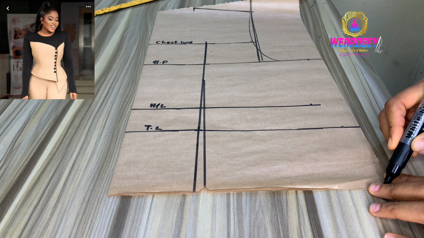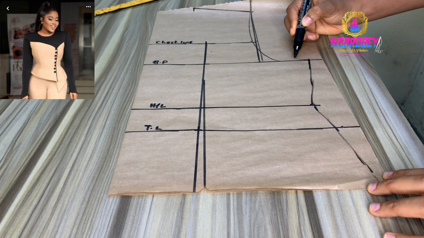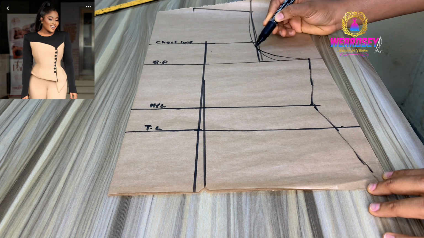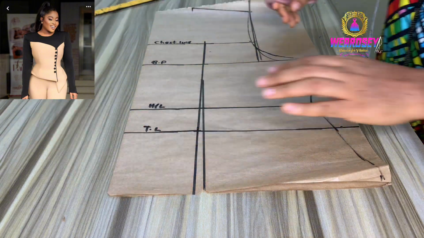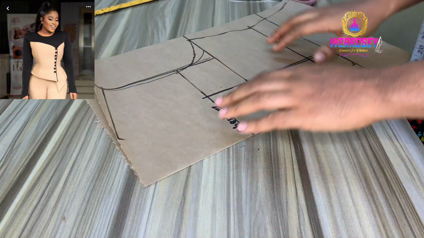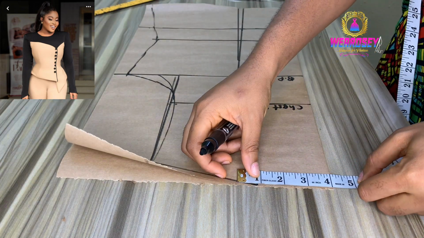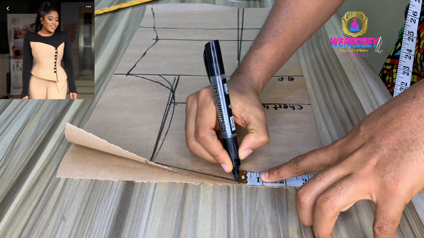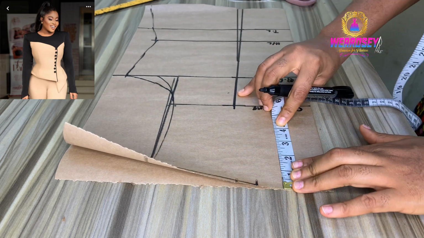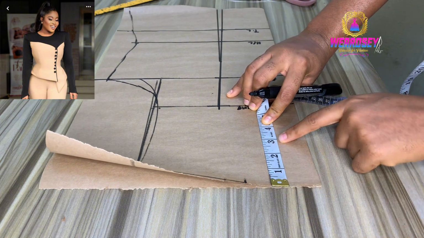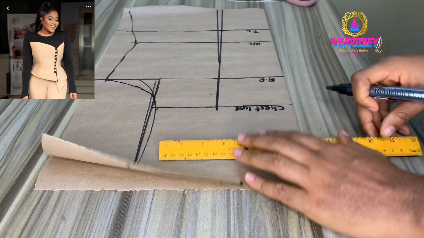Then I marked my dart leg. To get your dart leg, your bust span divided by 2. That's your nipple to nipple divided by 2. So the nipple to nipple I'm working with is 8 inches divided by 2 is 4. So I notched the center front and then the dart leg. For the neckline, I just used the normal basic neckline. I did 4 inches wide, 3 inches deep. If you look at the picture, you see that the neck is not so open. It's just the normal measurements for neckline: 4 inches wide, 3 inches deep.